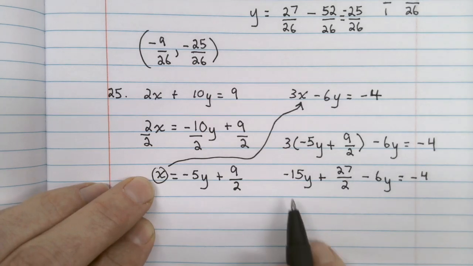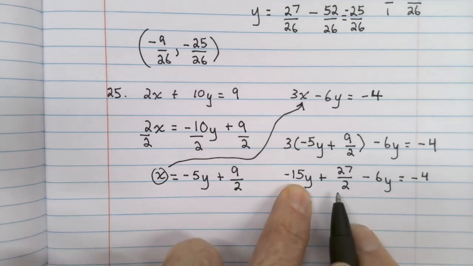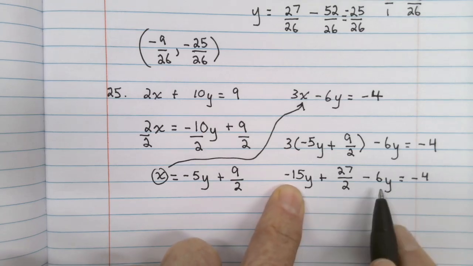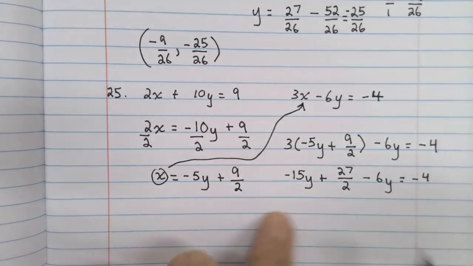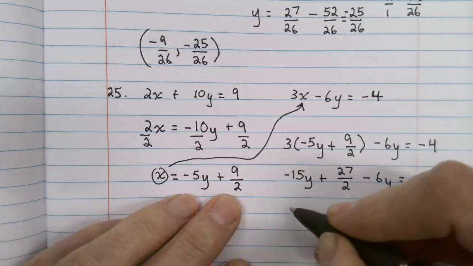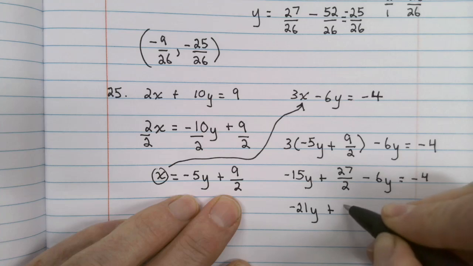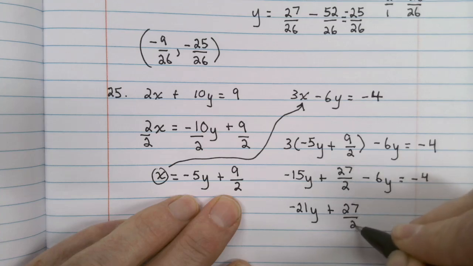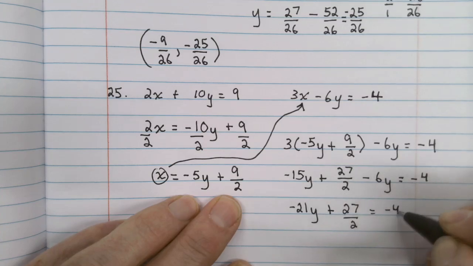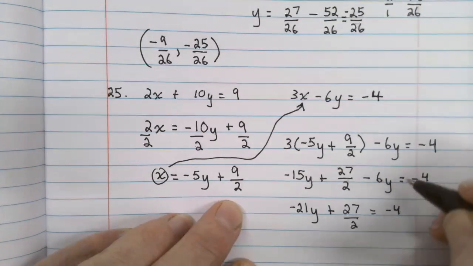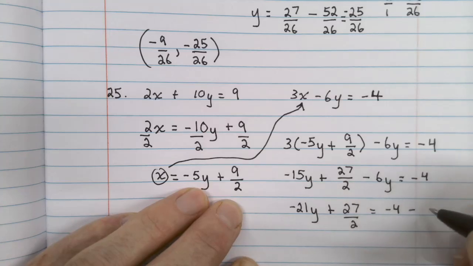Okay, at this point we can simplify this because these two guys right here are like terms. If I've got a minus 15y, minus 6y, I can combine them, and what I will get is a minus 21y. So I got minus 21y now plus 27 over 2 equals a negative 4. I've got to get the 27 over 2 on this side, so I'm going to move them over there, subtract 27 over 2.